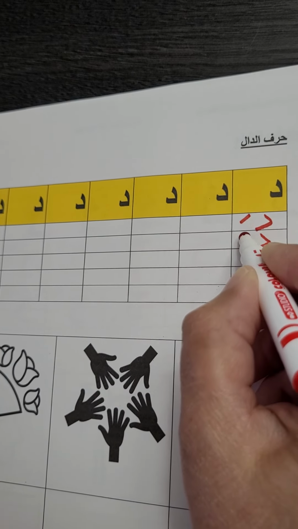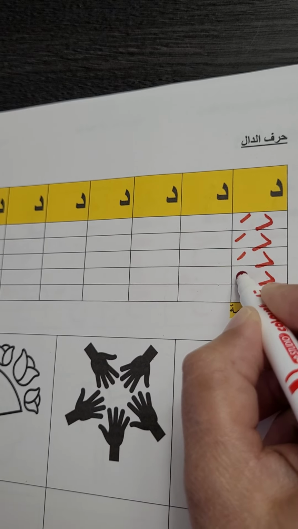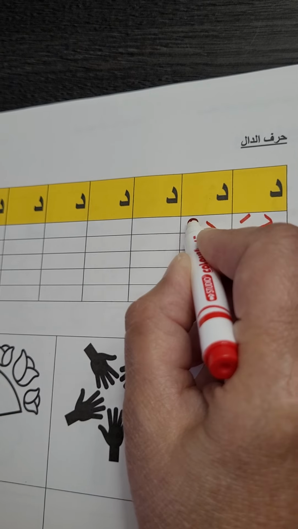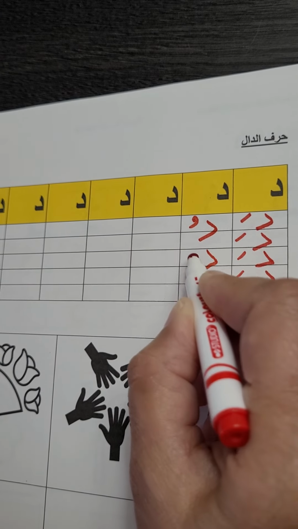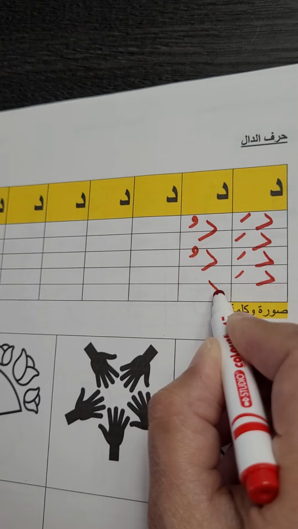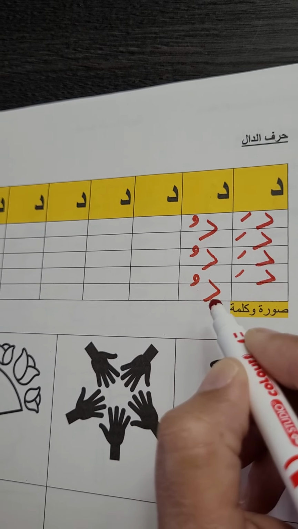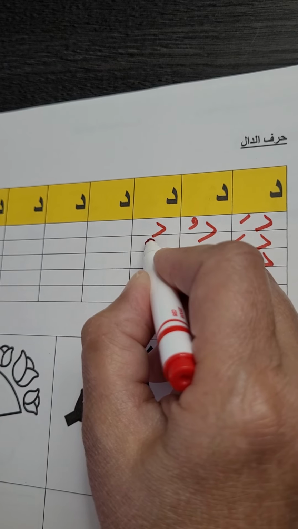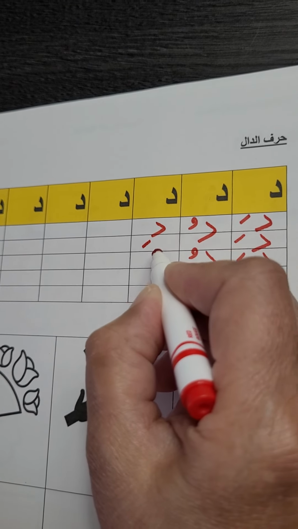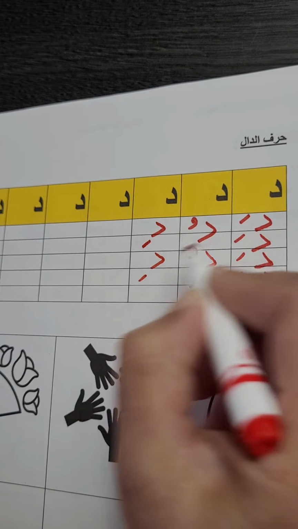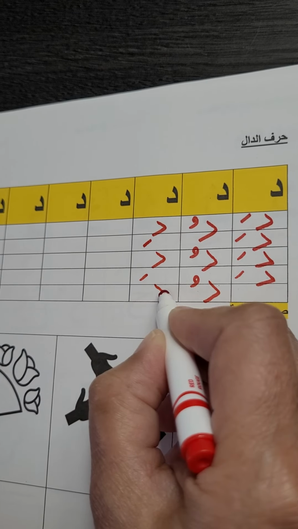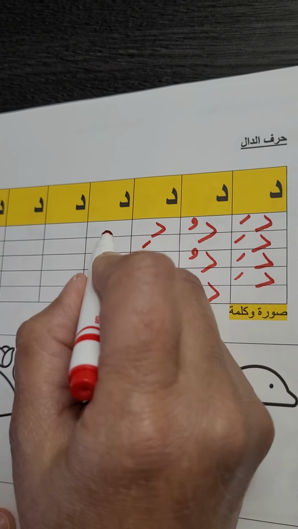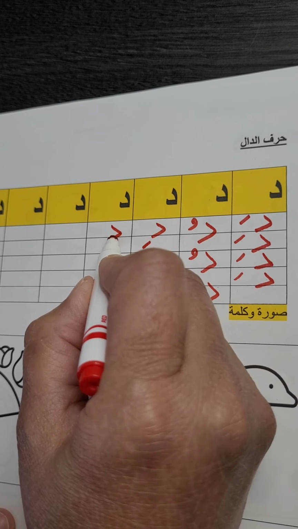So with Fatha, da, and with Dhamma, du. Now with Kasra, down at the bottom of the letter, di. Da, du, di. Da, du, di. You can read it and write it. Practice it a lot.